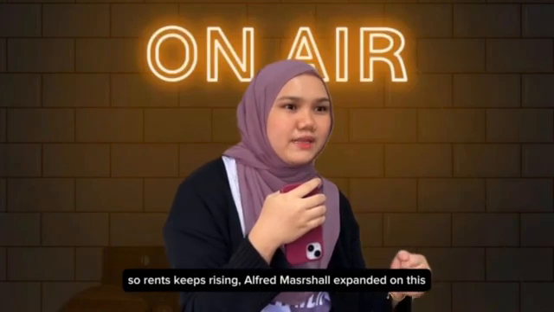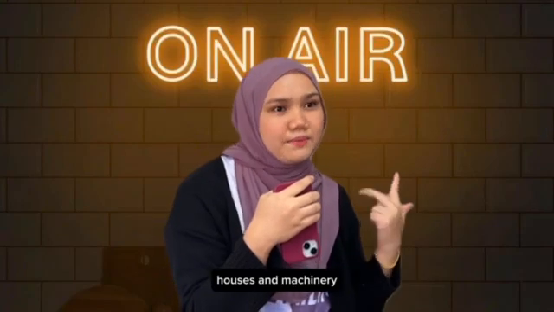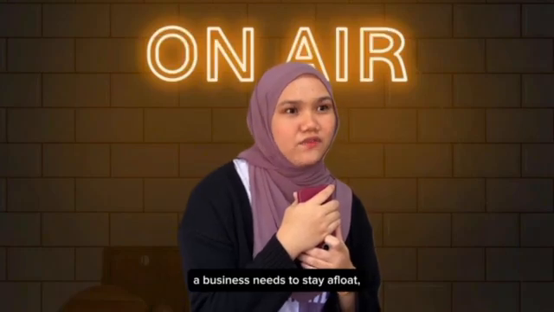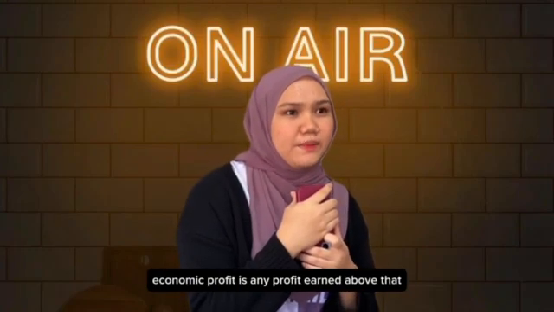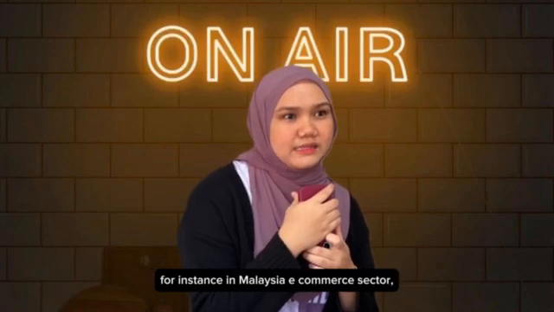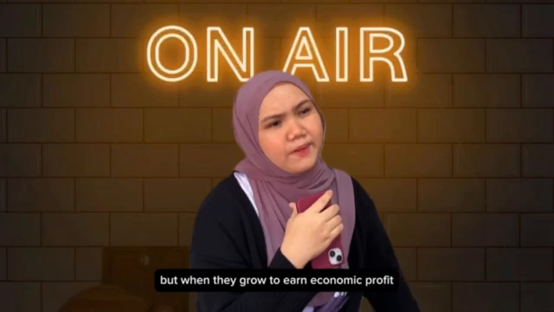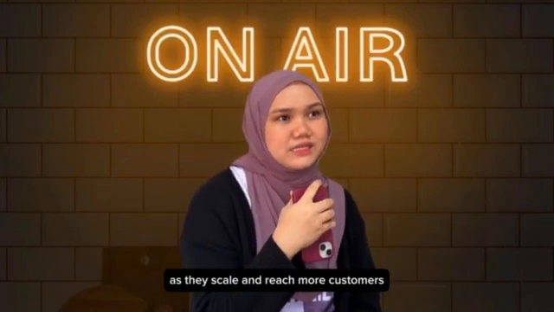Alfred Marshall expanded on this, saying rents apply to other goods like cars, houses, and machinery. Normal profit is the minimum profit a business needs to stay afloat, like a break-even point. Economic profit is any profit above that. For instance, in Malaysia's e-commerce sector, businesses may start with normal profit, but they earn an economic profit as they scale and reach more customers.